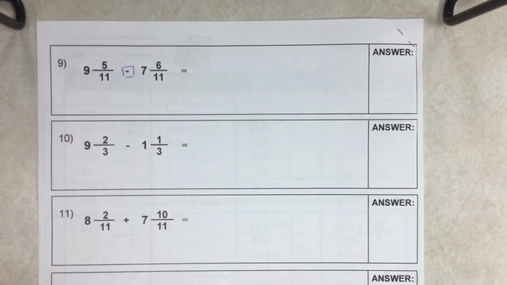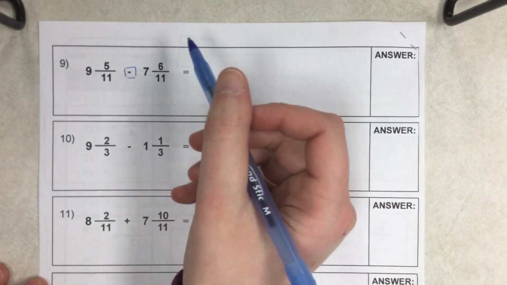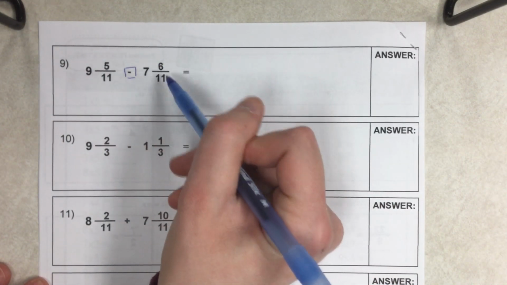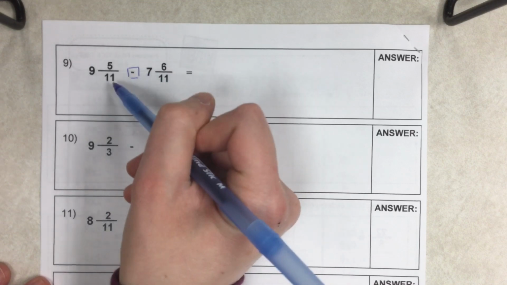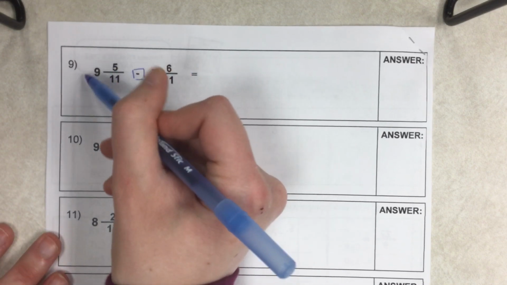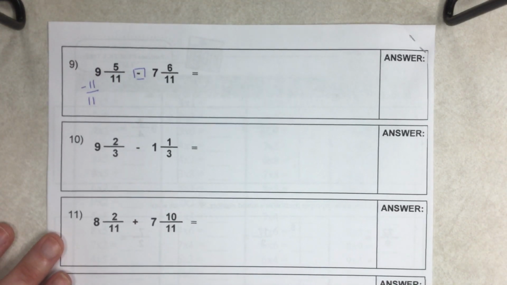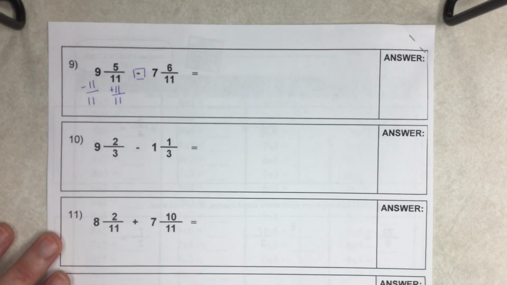We are on the back, number 9. 9 and 5/11 minus 7 and 6/11. So our first subtraction one. First, I'm going to subtract the fractions. 5/11 minus 6/11. 5/11 is smaller, so I can't subtract. So I'm going to have to take a whole away from my whole of 9. And I'm going to take away the whole 11 over 11 because 11 is my denominator. And add that whole to the fraction, so plus 11 over 11.